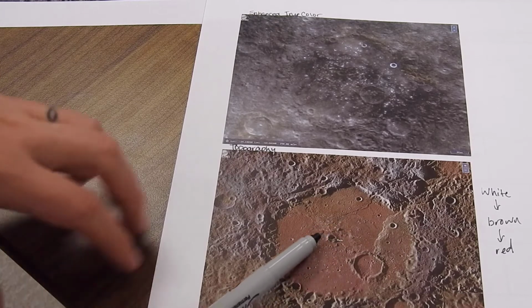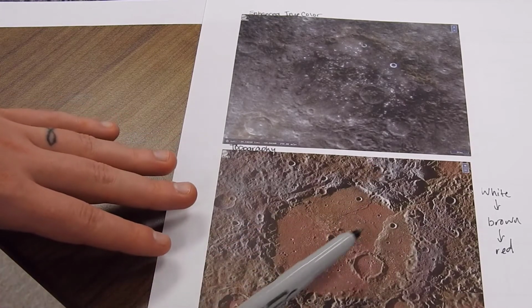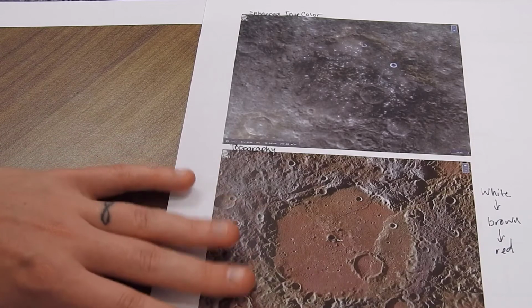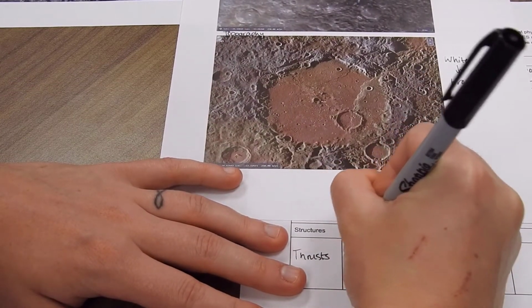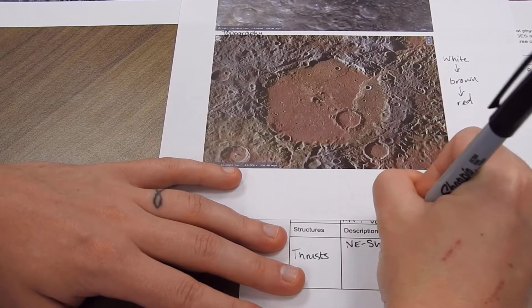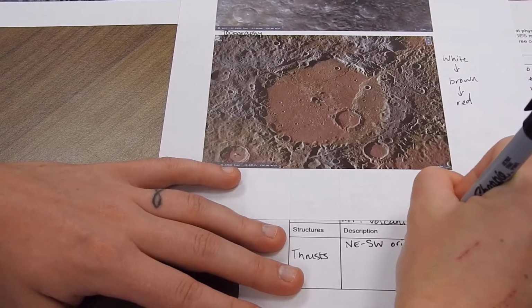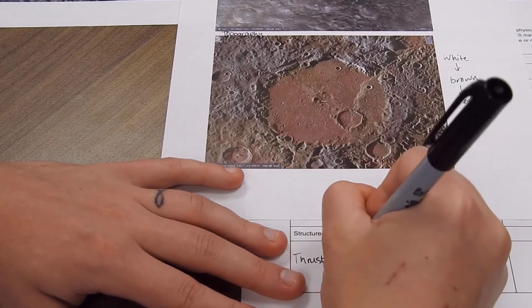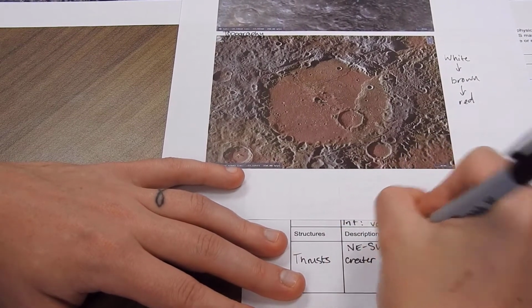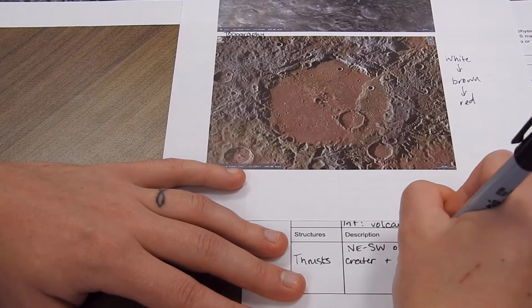These faults seem to be running northeast, southwest. So we can talk about their northeast, southwest orientation. We know that they cut the crater and some of the surrounding terrain.